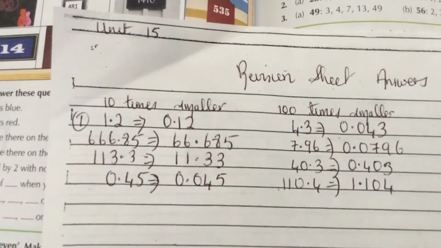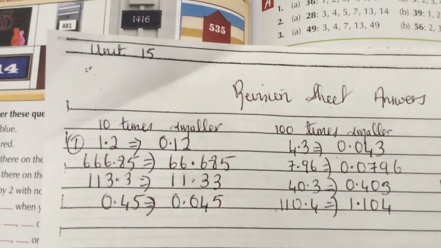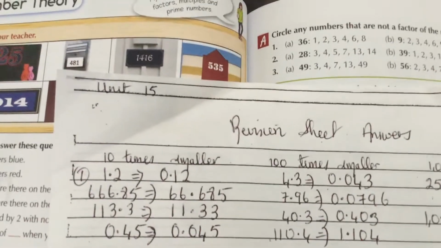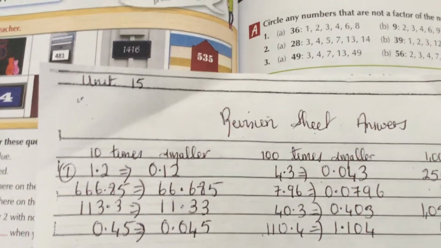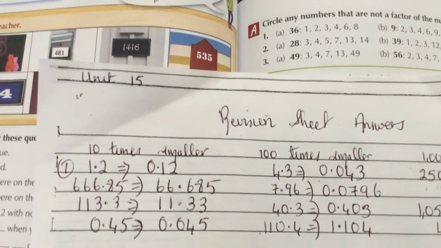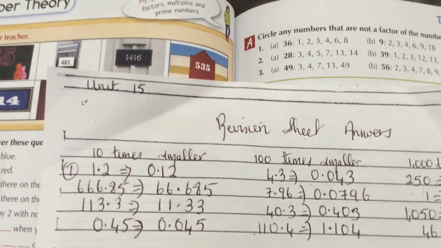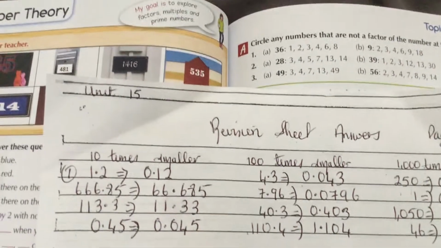So you're moving each digit one place to the right, because when you're moving to the right on the number line, you're getting smaller, and to the left, bigger. Remember again, to the left of the decimal point you have units, tens, hundreds, thousands, tens of thousands, etc. Then to the right of the decimal point, you have tenths, hundredths, thousandths. So as you keep going, you know you're getting smaller.